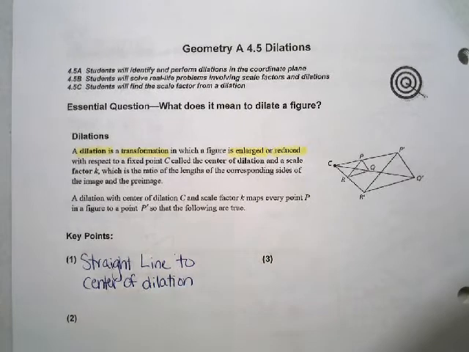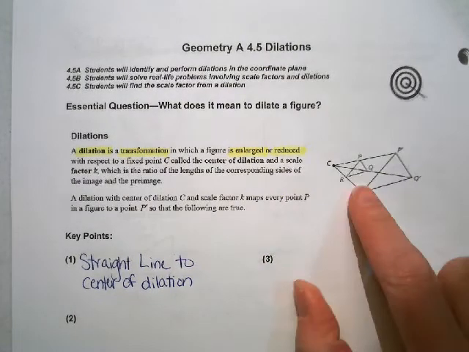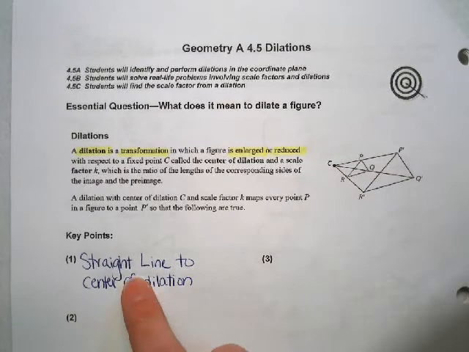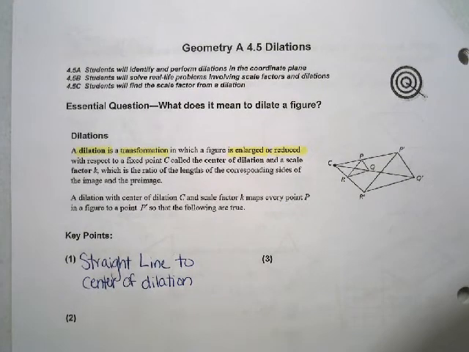Now, in our particular class, we're just going to be observing them, looking at them already. We don't have to do a lot of drawing of dilations. So this key point more comes into play when you actually have to draw them. Again, it's just good for you to know.